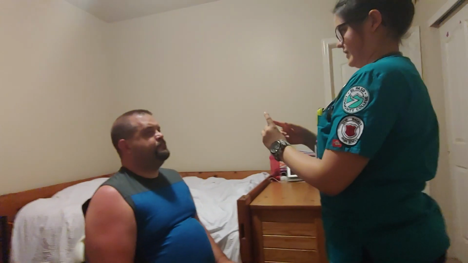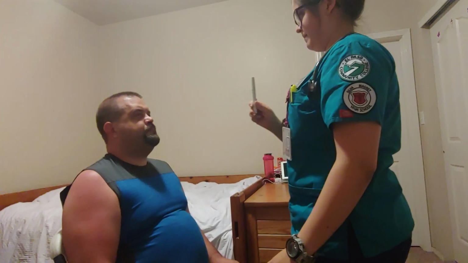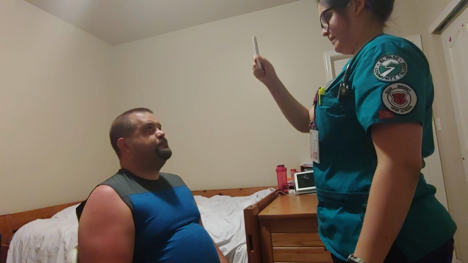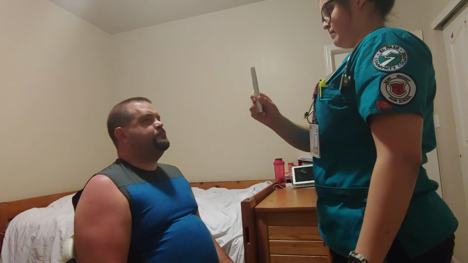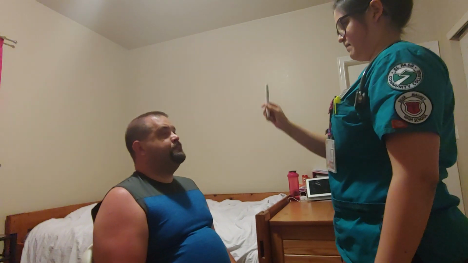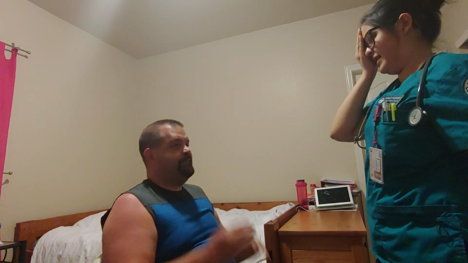Can you look at the tip of the pen light, and then look at the poster? And then back to the tip of the pen light. Can you look at the tip of the pen light and follow it without moving your head? Now can you close your left eye? Can you cover it? Tell me when you see my fingers. Other side.